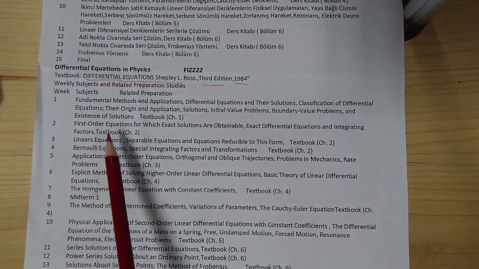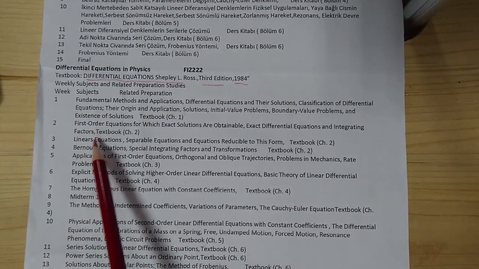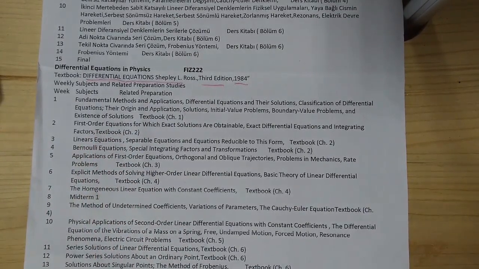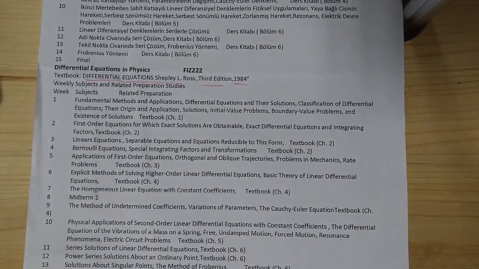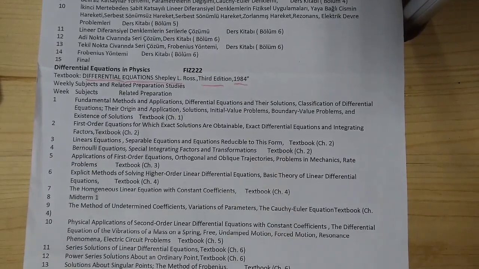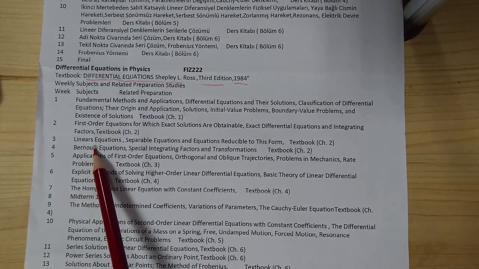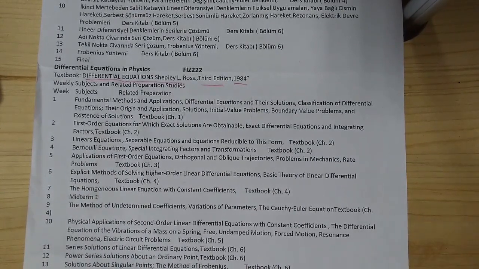In the second week we study first order equations, right? In the third week, linear equations, separable equations, and equations reducible to these. On the fourth week, Bernoulli equations, special integrating factors and transformations.